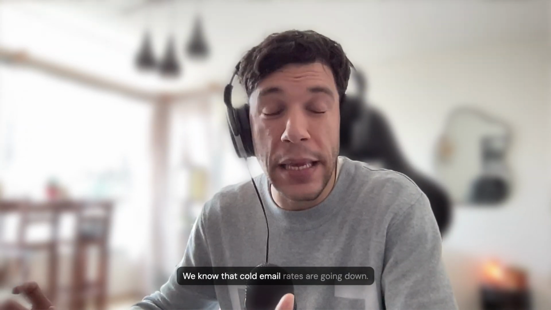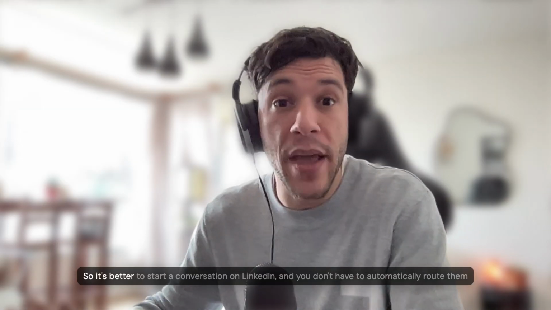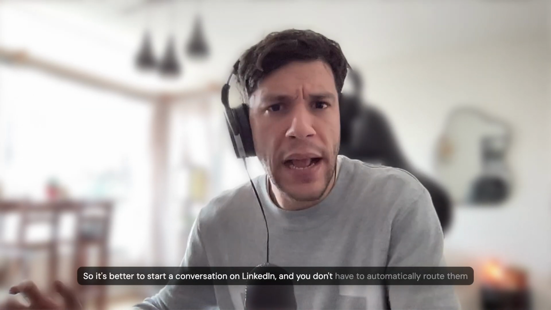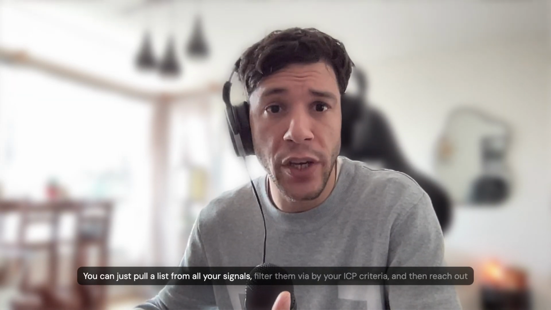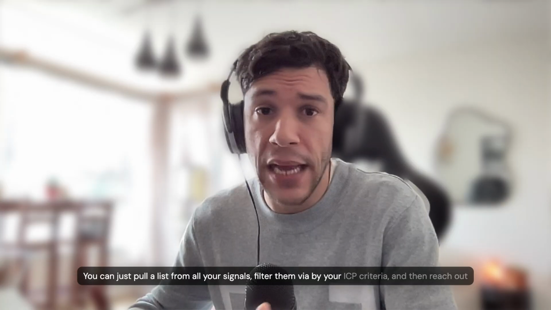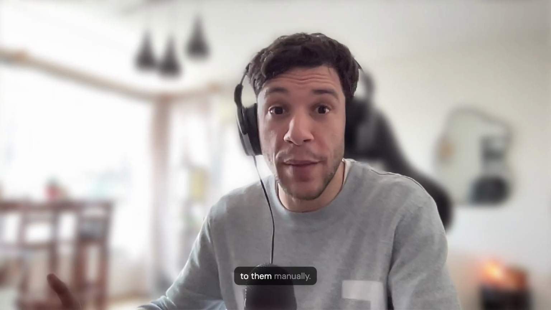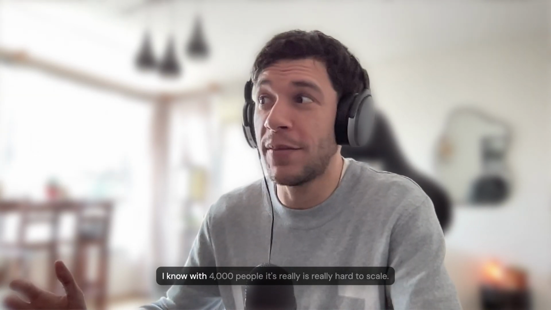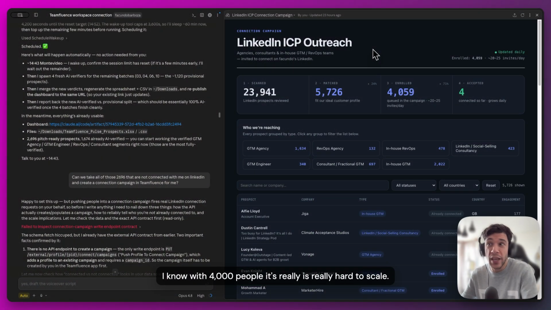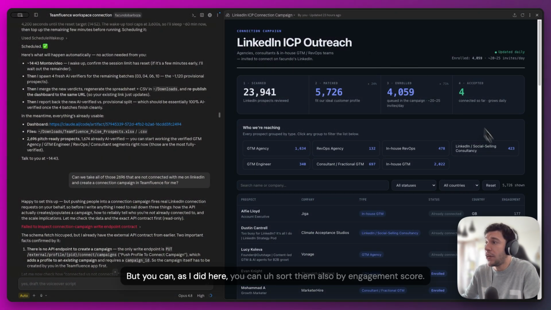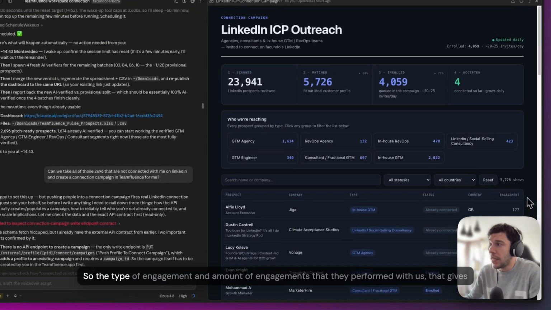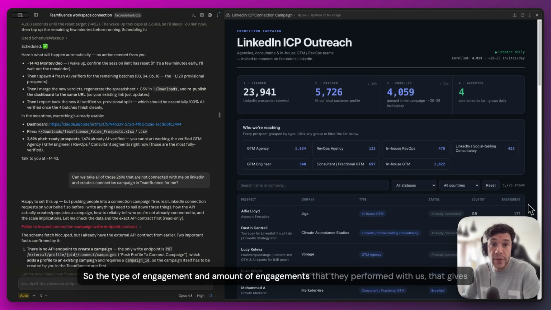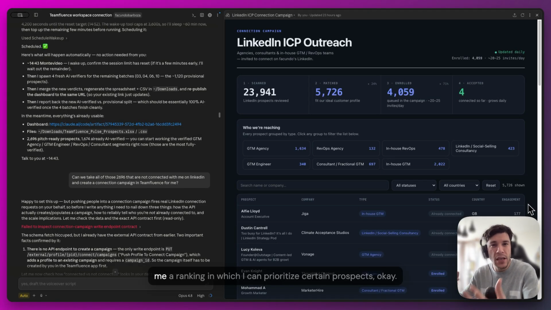We know that cold email rates are going down, so it's better to start a conversation on LinkedIn, and you don't have to automatically route them into a connection campaign. You can just pull a list from all your signals, filter them by your ICP criteria, and then reach out to them manually. I know it doesn't scale. I know with 4,000 people it's really hard to scale, but you can, as I did here, sort them also by engagement score. So the type of engagement and amount of engagements that they performed with us gives me a ranking in which I can prioritize certain prospects.